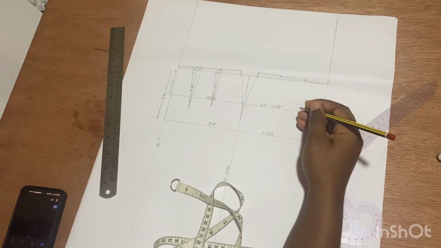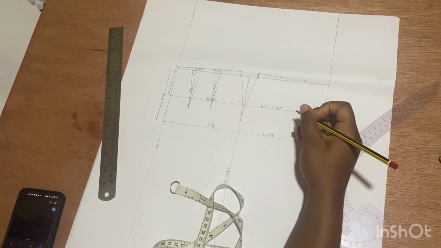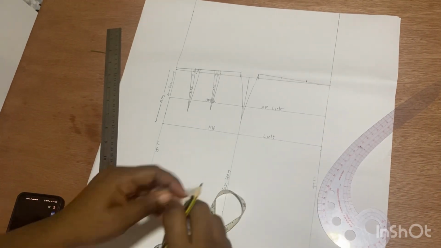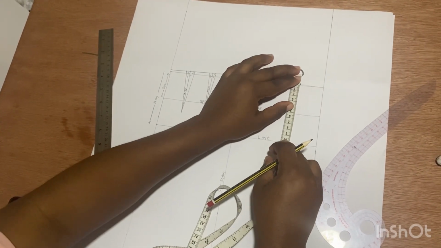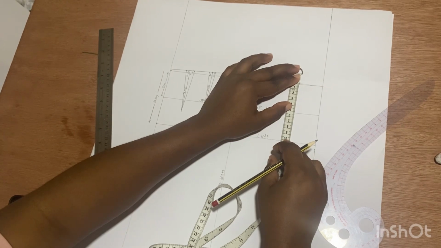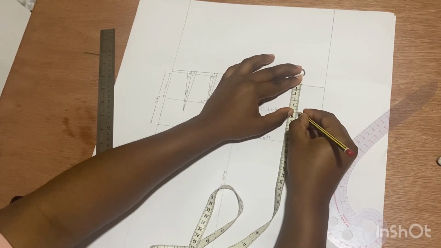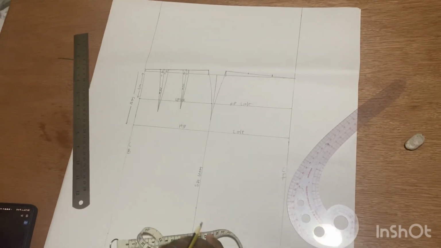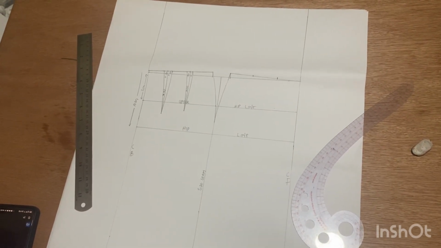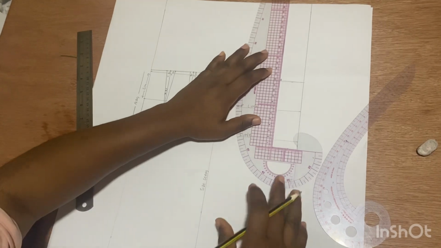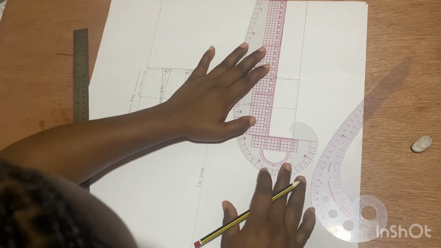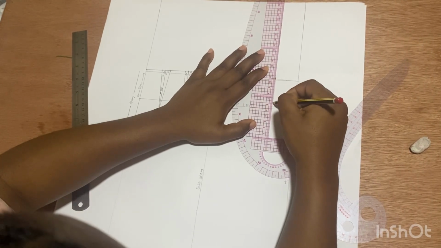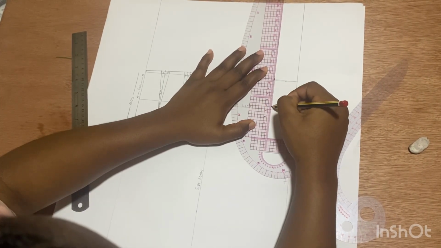The first dart leg, the length is 10 cm for full scale. Now for the half scale is going to be 5 cm. 5 cm for half scale. Let's not forget placement of the set square is very important in order to ensure a straight line. So I'm just going to place this very well. Using a set square makes it very easy for you.